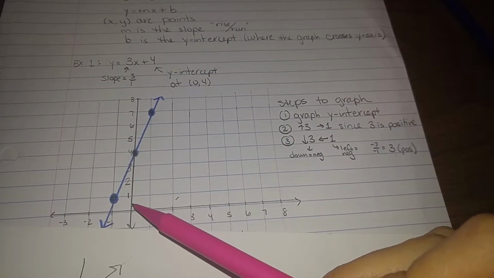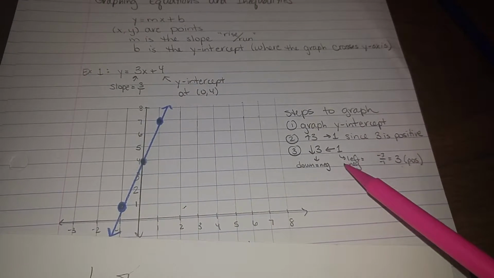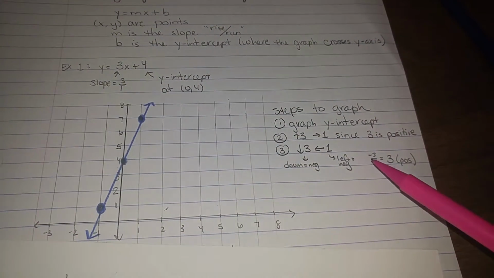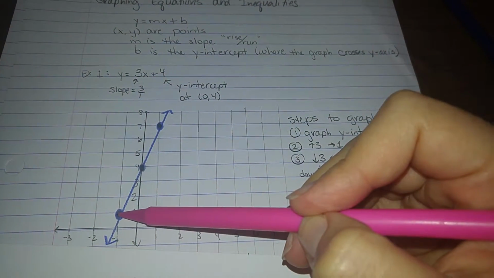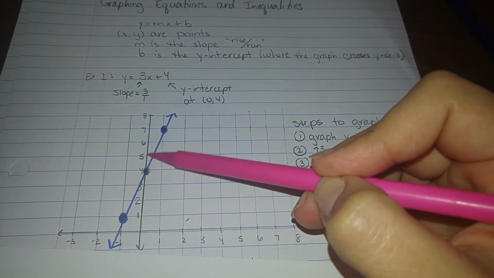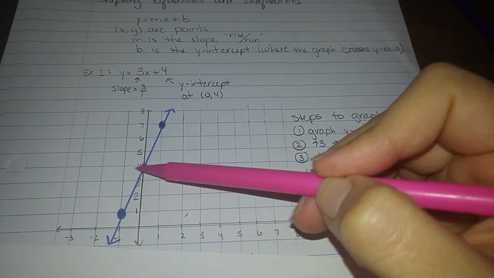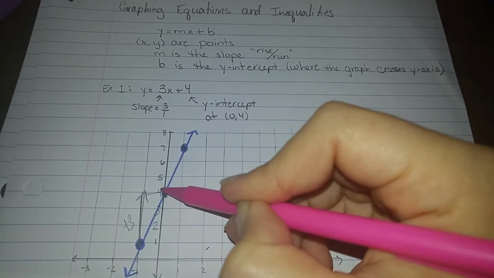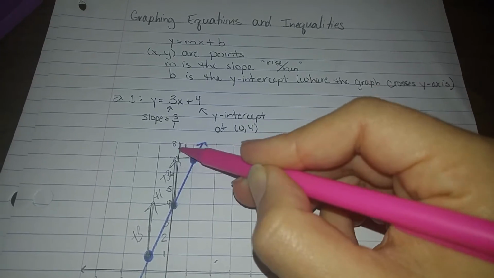And you can go down, which is synonymous with negative, and you can go left 1, which is also synonymous with negative, following the negative patterns of my grid. And negative 3 divided by negative 1 gives me still that positive 3 slope. So from here to my y-intercept, it is still rise 1, 2, 3, run 1. So I still have my same pattern of going up 3, right 1, up 3, right 1.